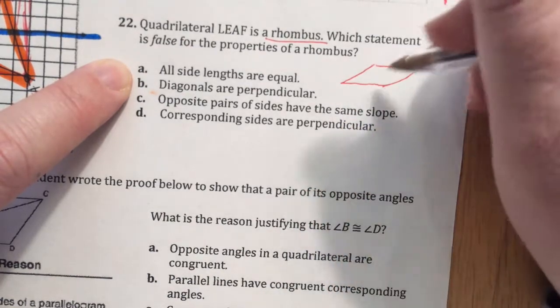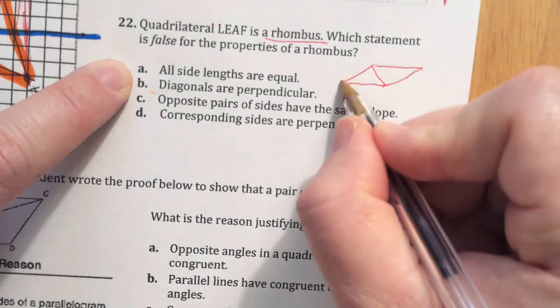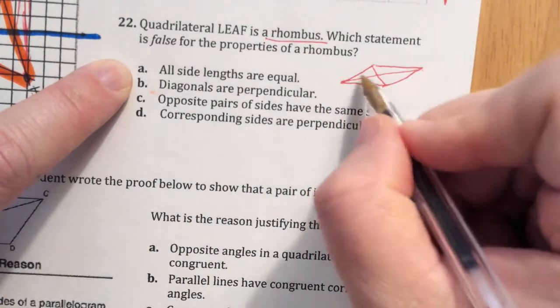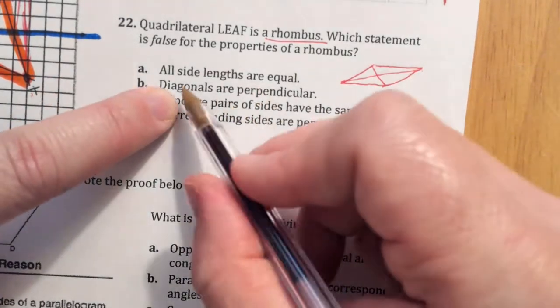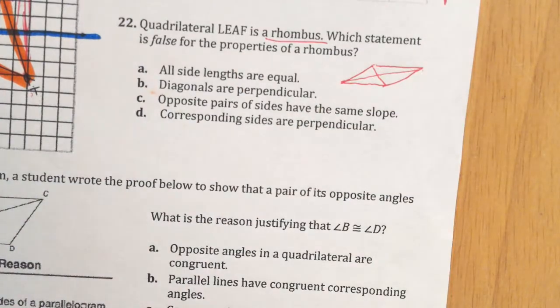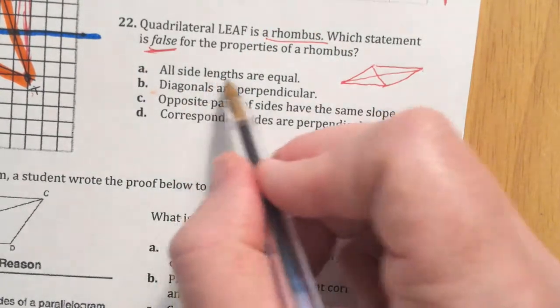So all those sides are equal. I'm trying to be as accurate as possible here. Okay, so all those sides are equal. And I can just use my rules right here. So which is false? That's what they want. So all sides are equal.